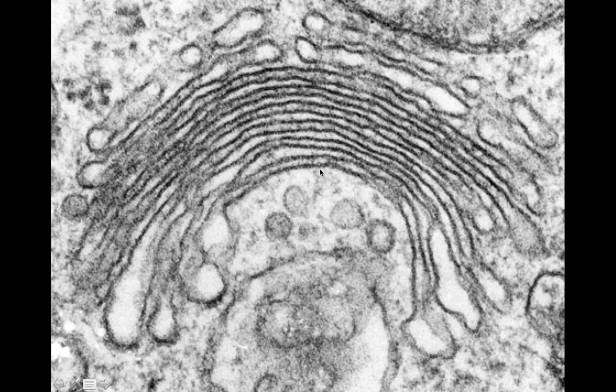Here is another electron micrograph. So again, fancy microscope picture. All of these lines right here, those are part of the Golgi. And these guys right here are little vesicles that have been produced from the Golgi that are going to go and do their jobs. They're going to send their protein out of the cell to where it needs to be.